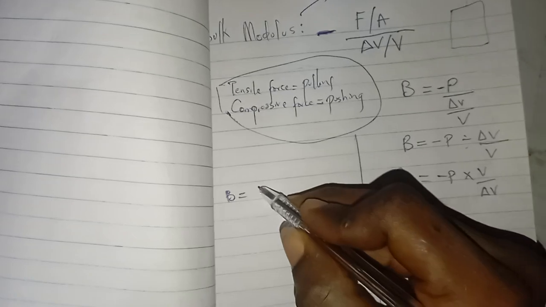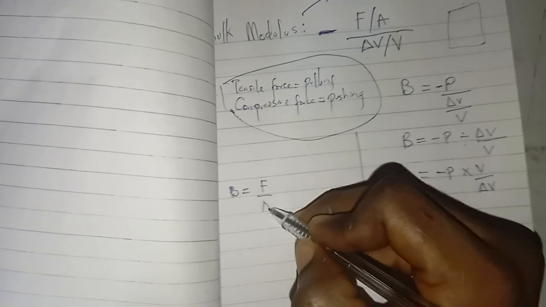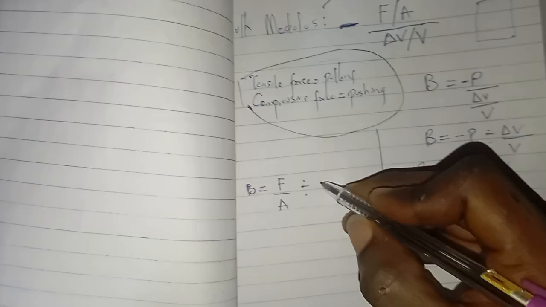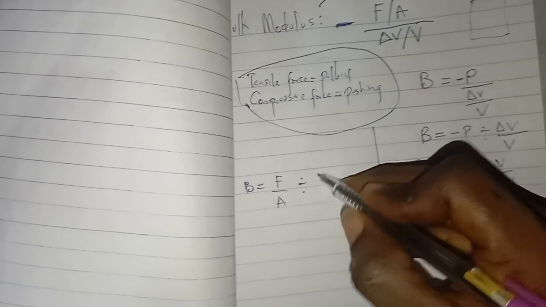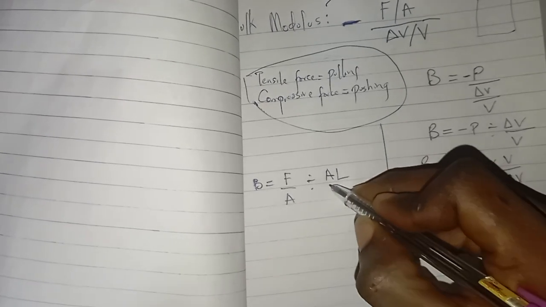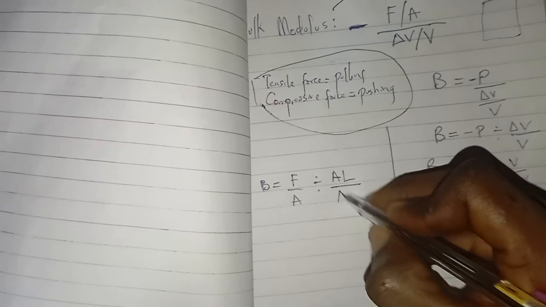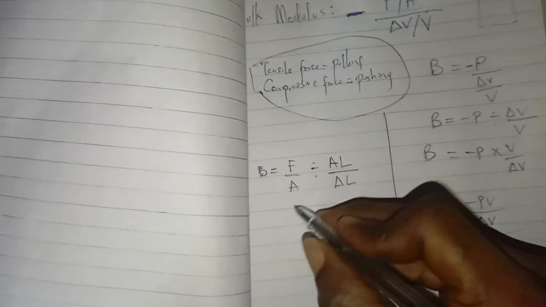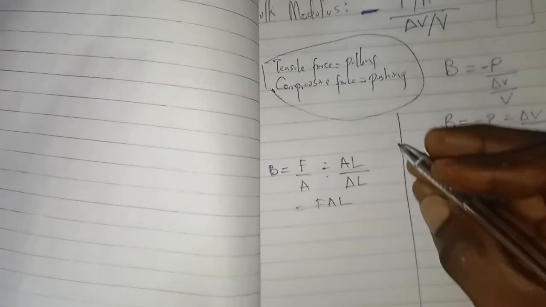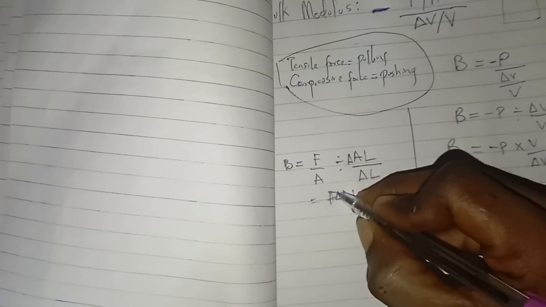So this can be the same thing as saying force over area, divided by area, where volume is actually area times L, all over area times L. I can have this in a way that this is F over A L. This is change in A L, F changing.